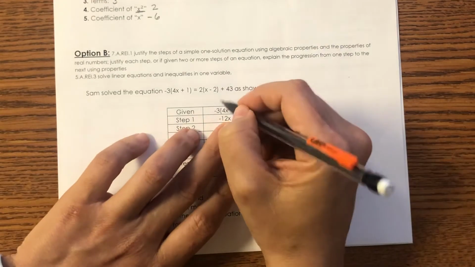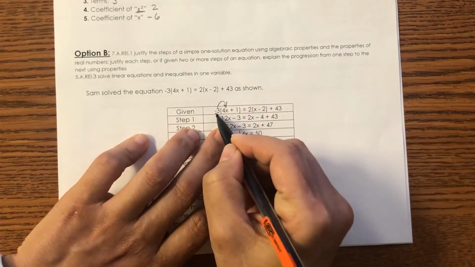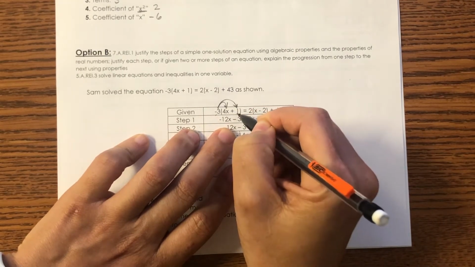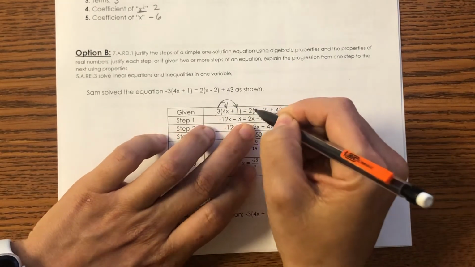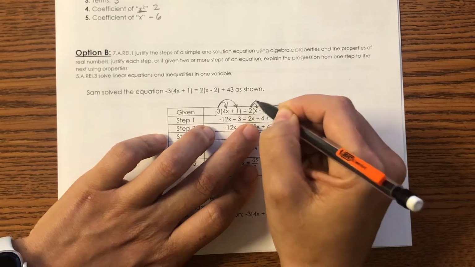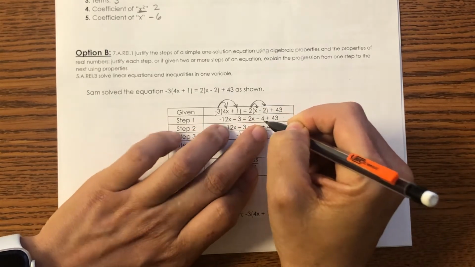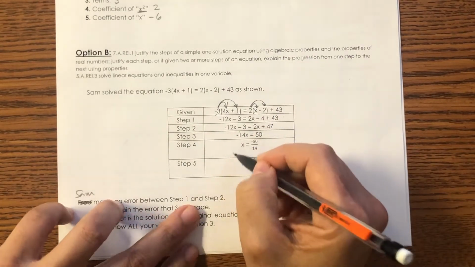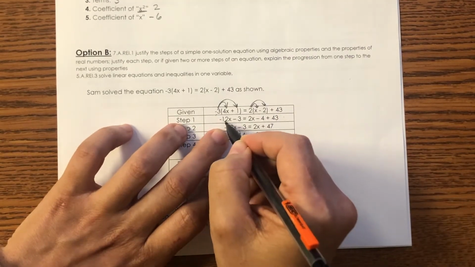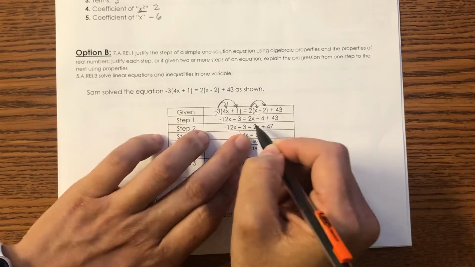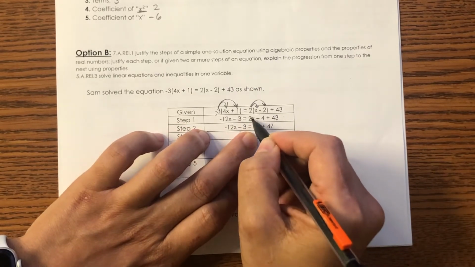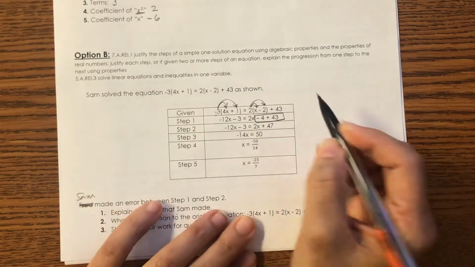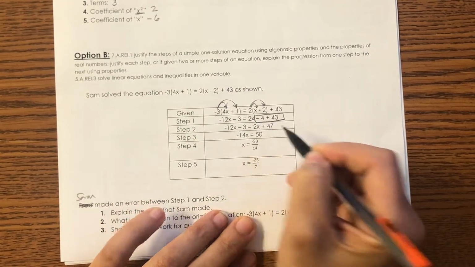Okay, so let's go ahead and find it. We get into here, so that's negative times a positive, negative 12. Negative 3 times positive 1 is negative 3. 2 times x is 2x. 2 times negative 2 is negative 4, and then plus 43. So far there wasn't an error there, but there is definitely an error on the next line. Let's see what we did on the next line. Negative 2x, minus 3, this is 2x, 2x. So the only thing that's changed is this right here. So this has become this, so there has to be an error.